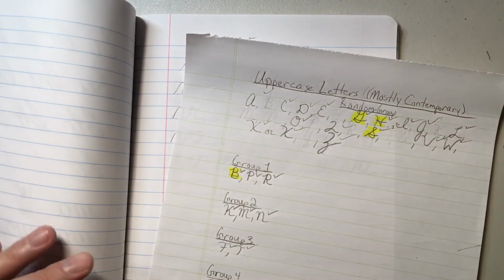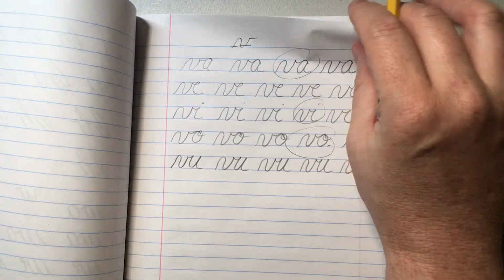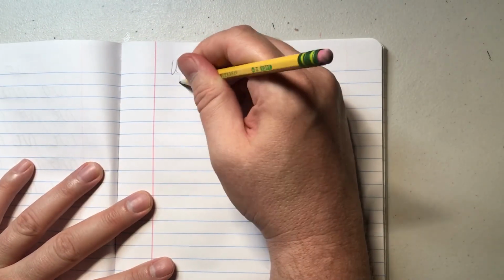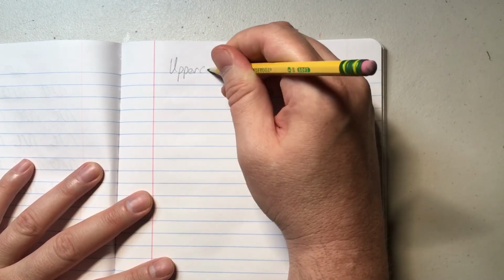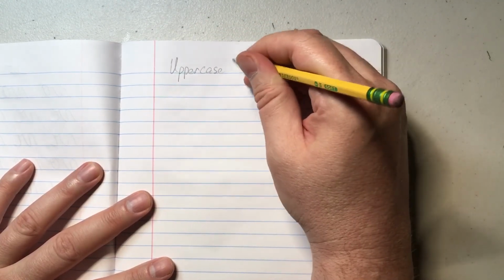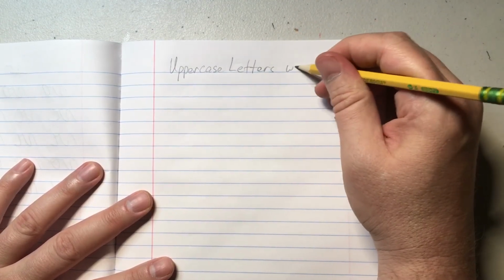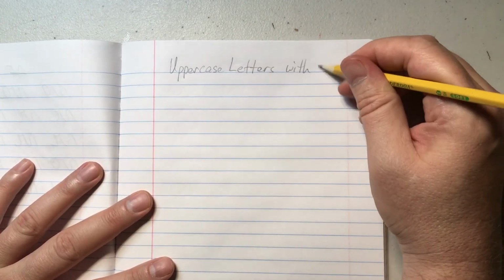Okay, so now we're going to go to cursive uppercase letters with mid-connectives.